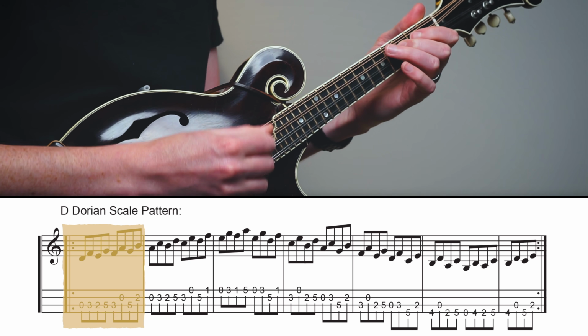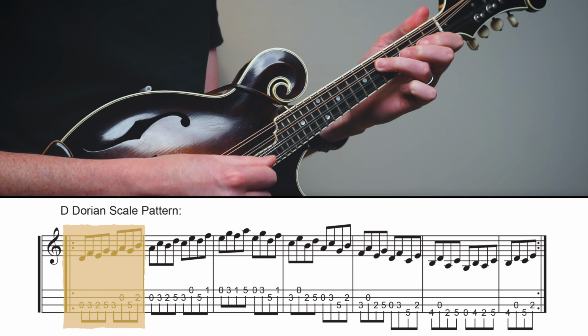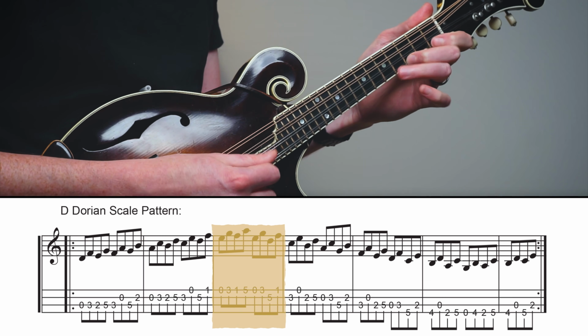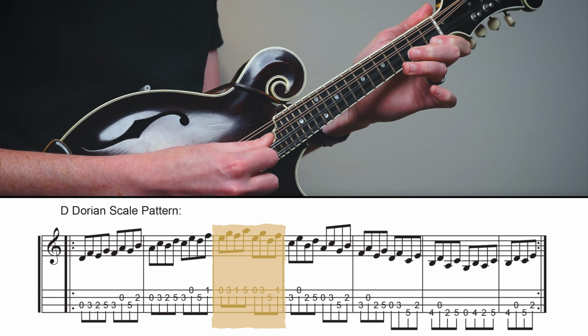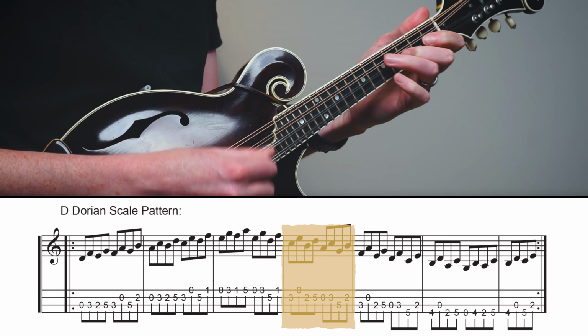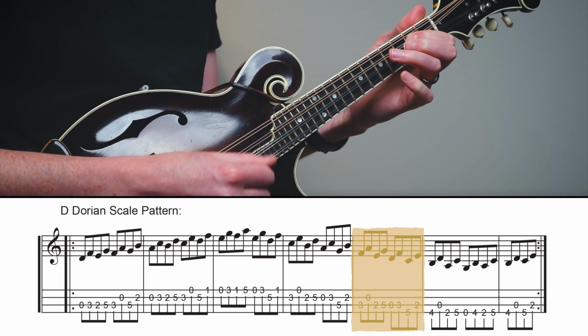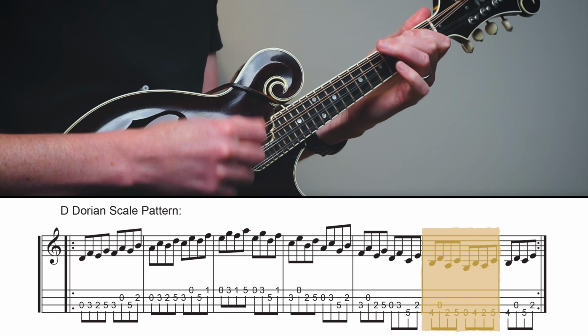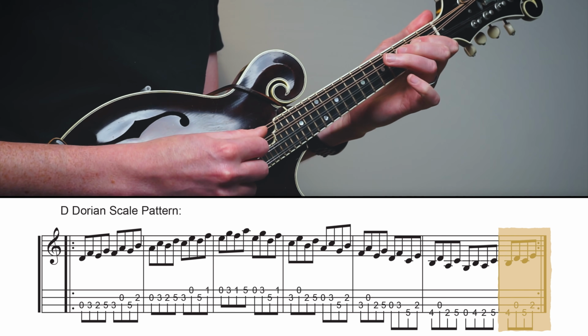Nice work, folks. And if you're up for some extra credit, you can take that same scale pattern that we looked at for the major scales and apply it to the Dorian mode here. So let's do that as well. For the D Dorian mode, that scale pattern will sound something like this. Let's check out this pattern for the A Dorian mode as well.